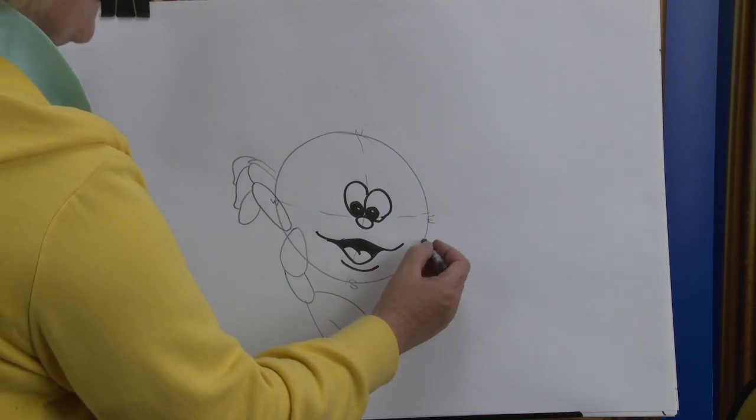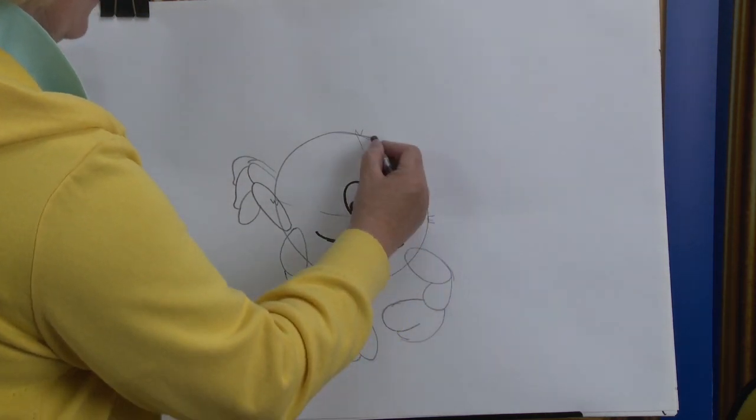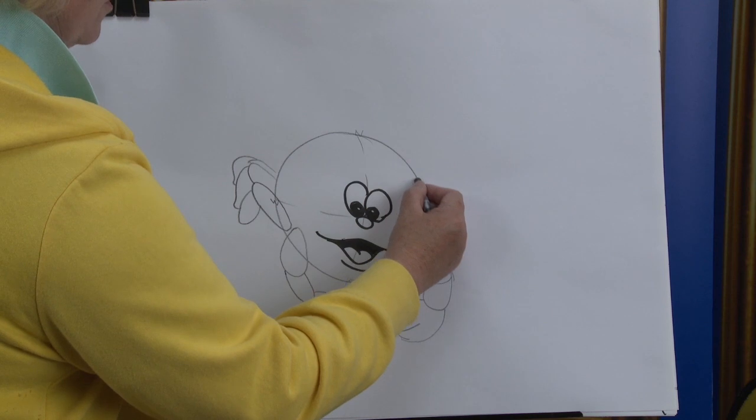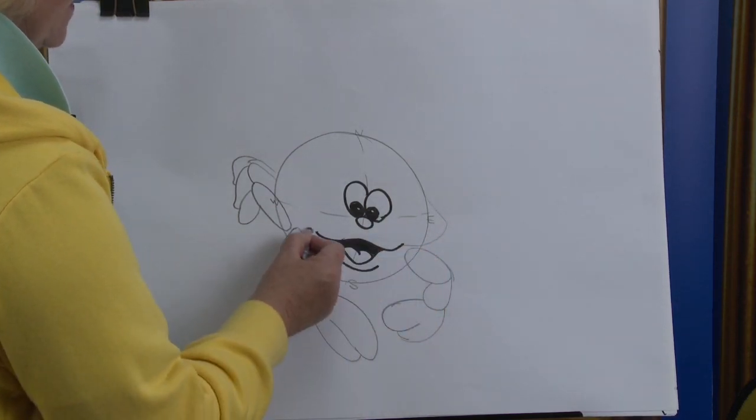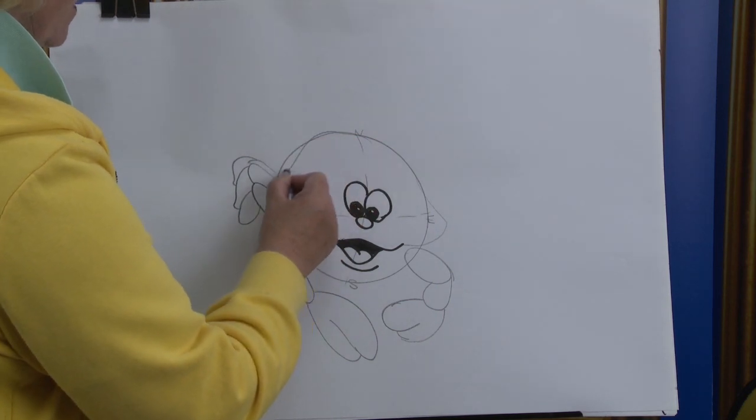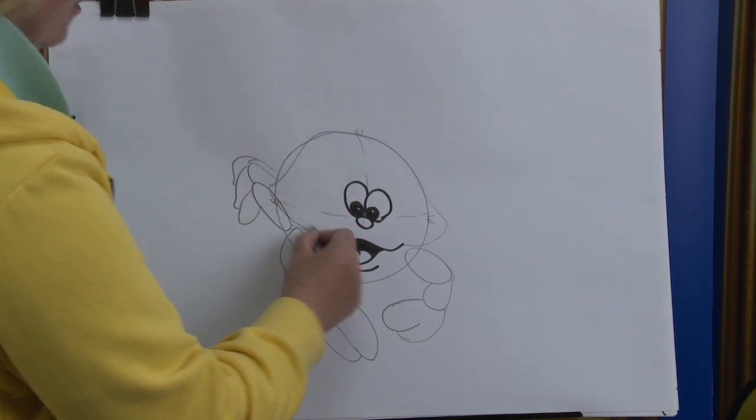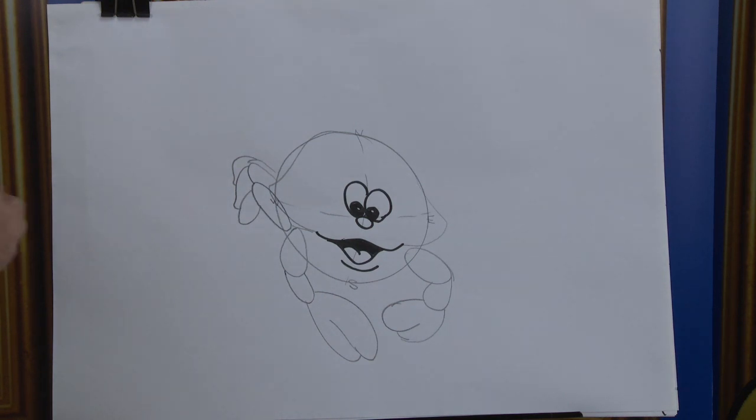Now we're going on the other side here, but first of all I'm going to start at the north. We're going to bring it out and back in, and the same on this side. We're going to bring it down and out and back in. Look at that, we added on 2 little bits.